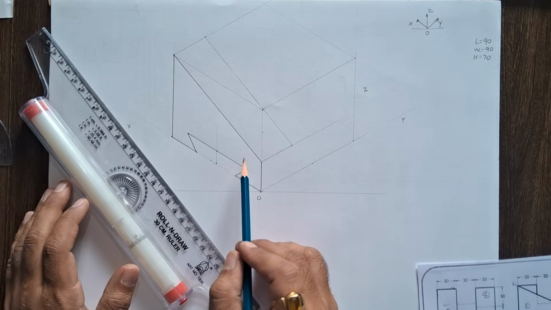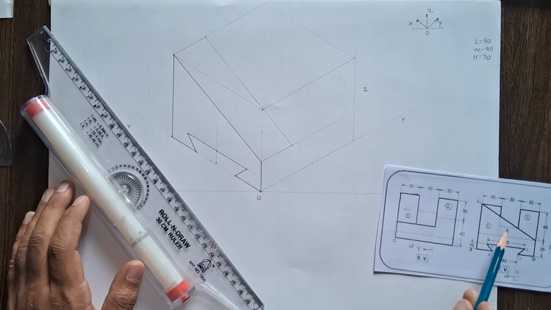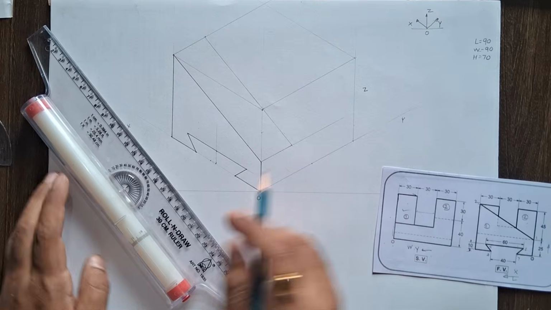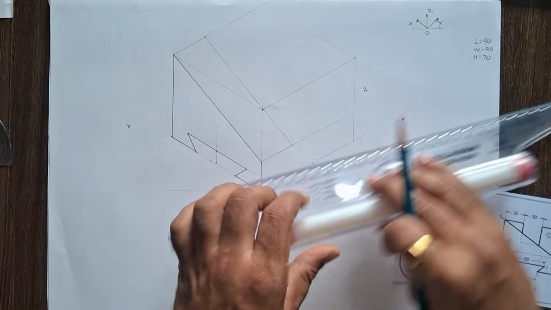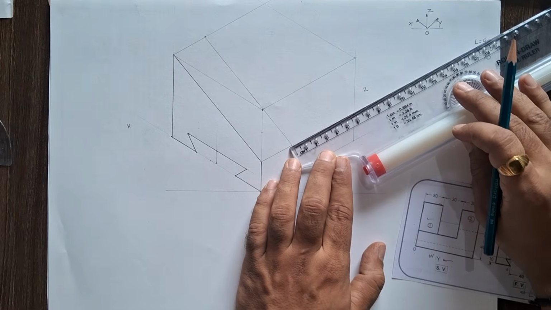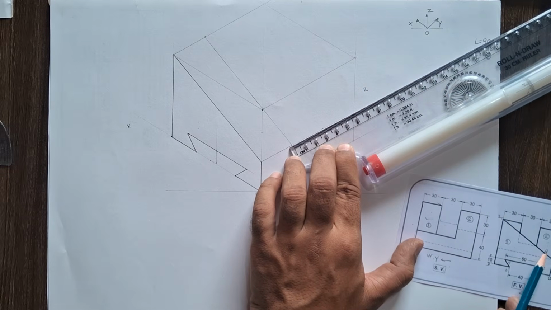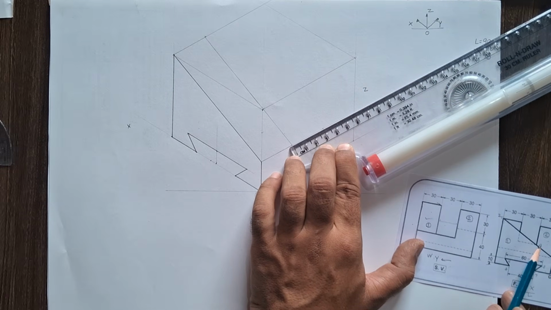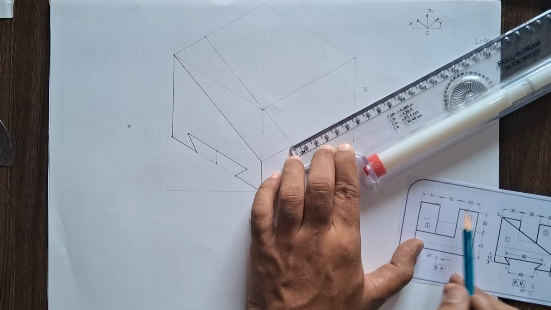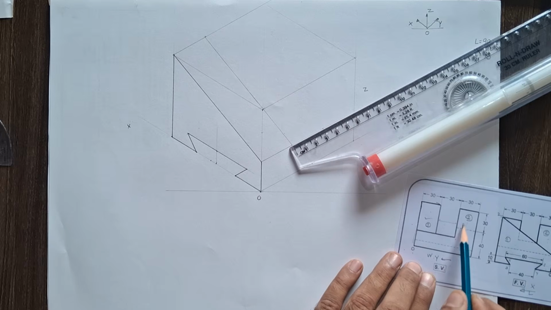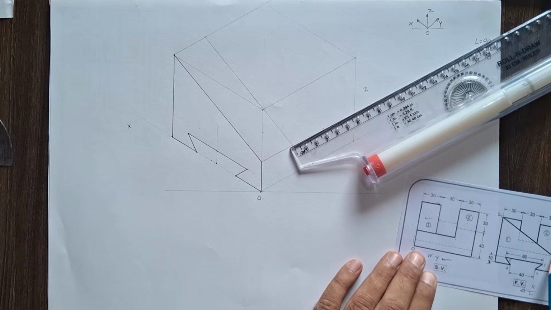Now you can see the thickness of this triangular shape is 30 mm. After that, again there is a 30 mm gap. We leave 30 mm in between. 30 mm gap, and the back second part profile starts from the back side and its thickness is 30 mm. Okay. Now here the height of this second part, from here to here, is 45 mm.